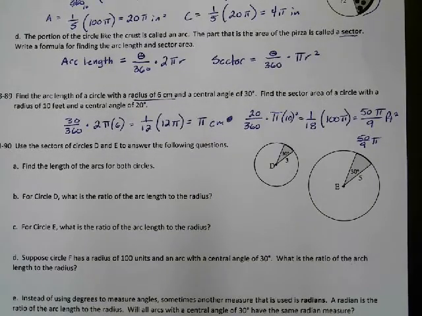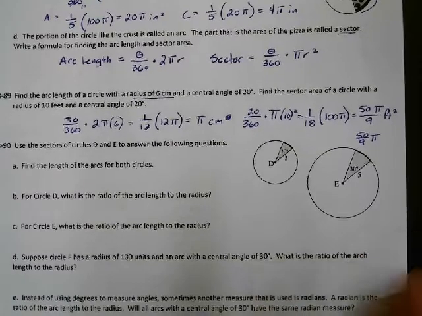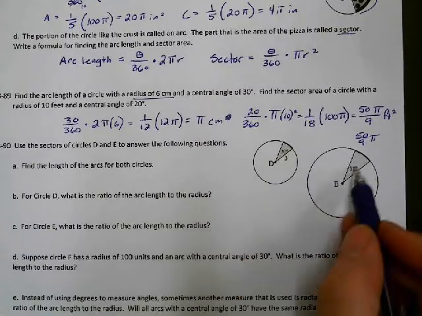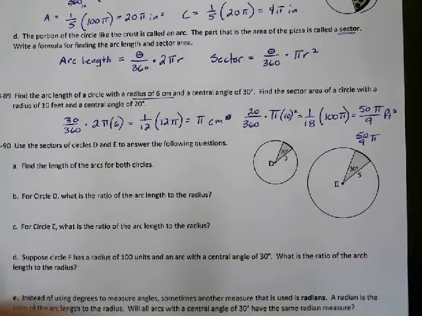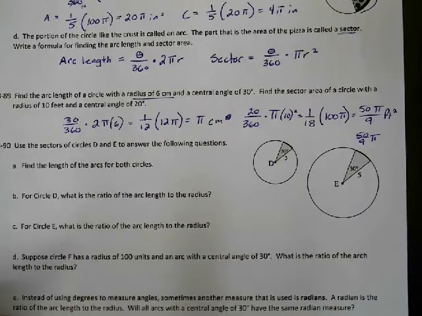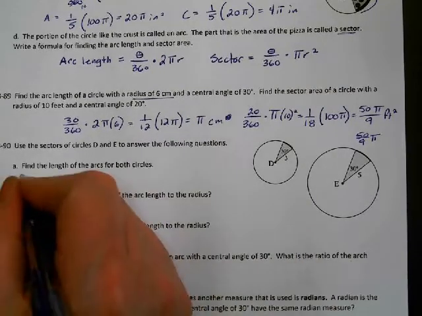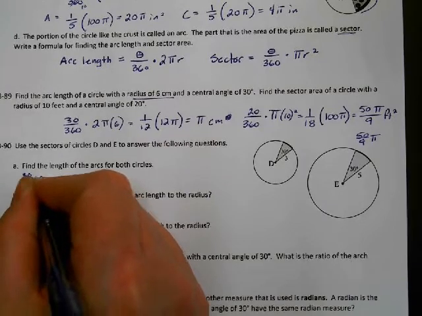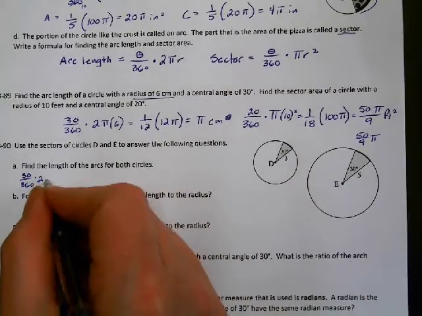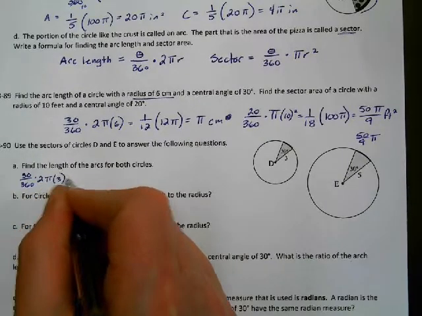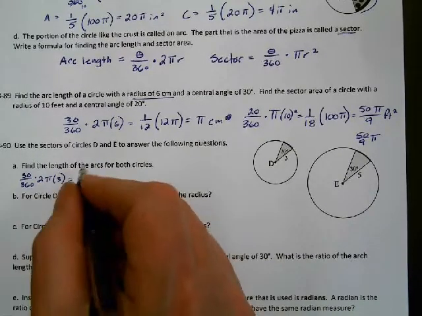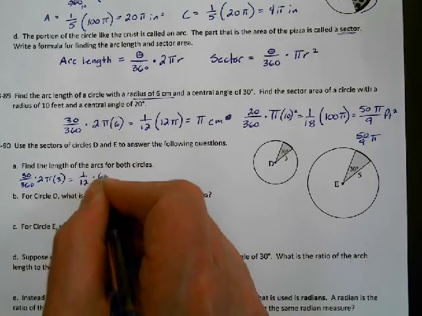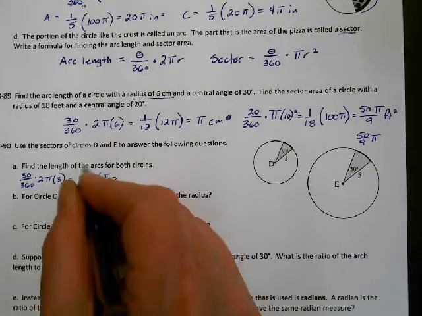We're going to use the sectors of the circles D and E to answer these questions. So here are our sectors, 30 degrees, with radii 3 and 5. Find the lengths of the arcs for both of the circles. So we would do 30 over 360 and then 2 pi r. The r is 3, so 2 pi times 3. So this would be 1/12 times 6 pi. So this is 6/12, or 1/2 of pi.